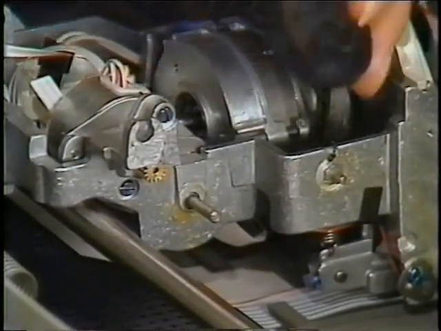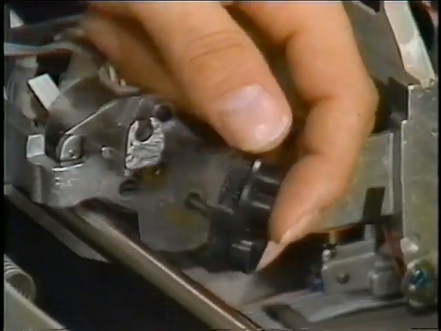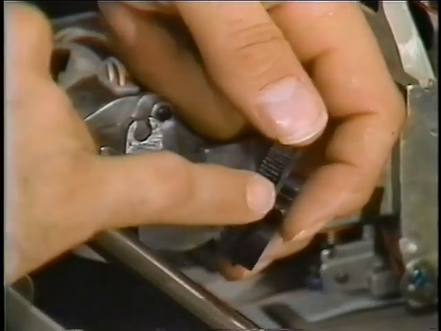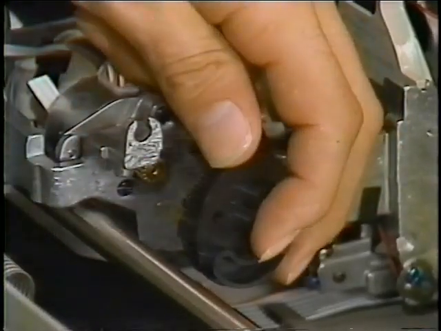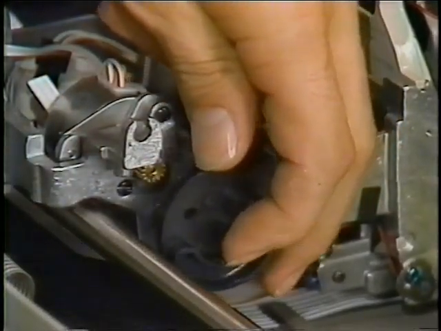To install the ribbon lift cam, turn the machine on, then engage the ribbon lift motor gear in the first tooth after the stop on the lift cam gear.